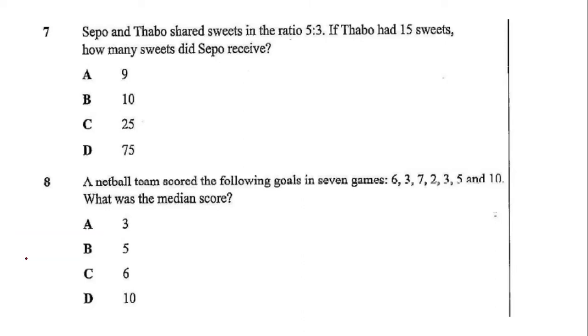Question 7 reads, Sepo and Tabo shared sweets in the ratio 5:3. If Tabo had 15 sweets, how many sweets did Sepo receive? So you can just simplify your information. Sepo to Tabo, they shared sweets in the ratio 5 to 3. So meaning the 5 was for Sepo, the 3 was for Tabo. Then if Tabo had 15 sweets, you write your 15 here. Then you say, if a ratio of 3 was representing 15 sweets, then how many sweets will be represented by a ratio of 5?